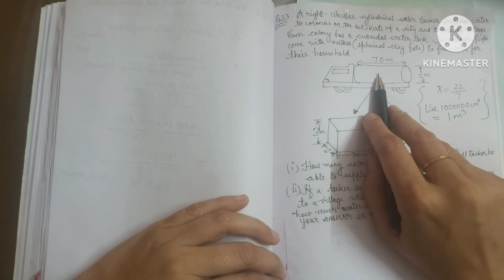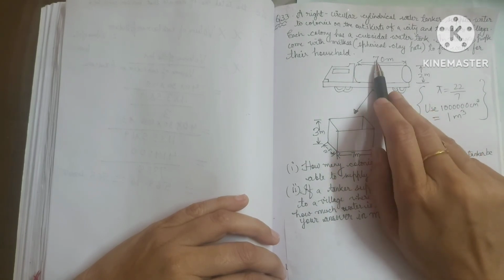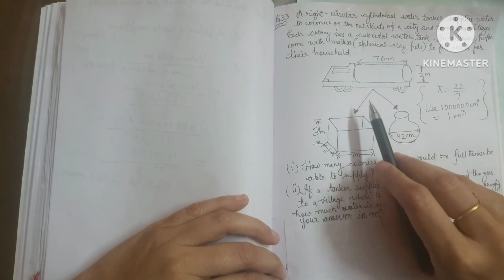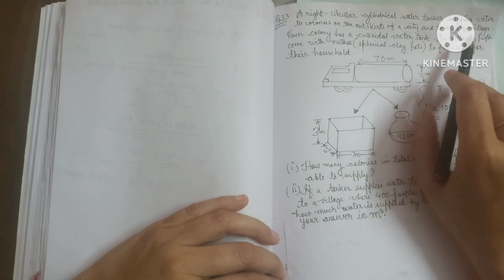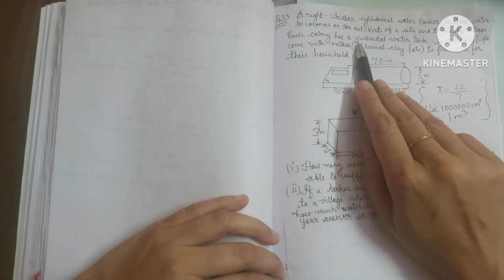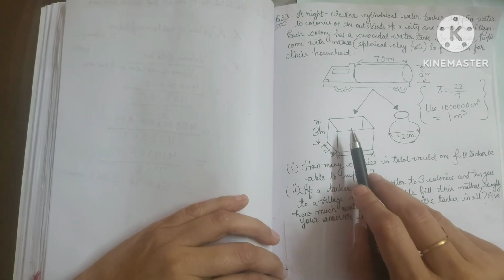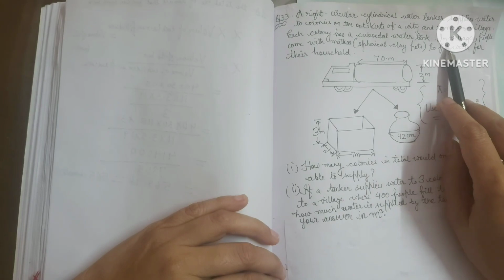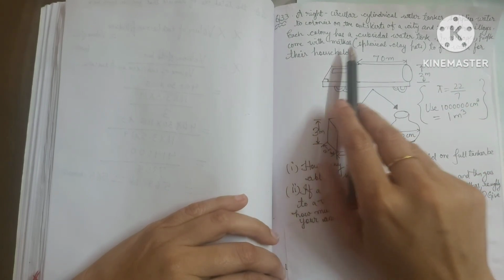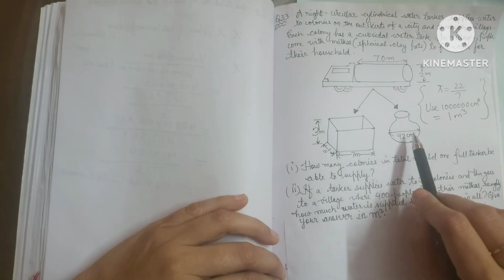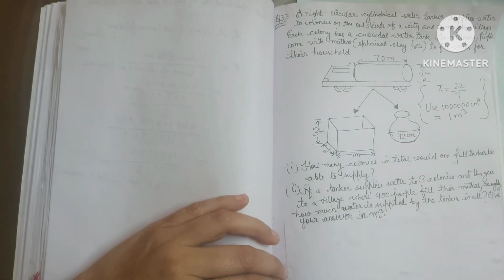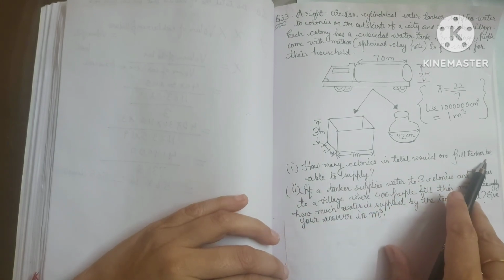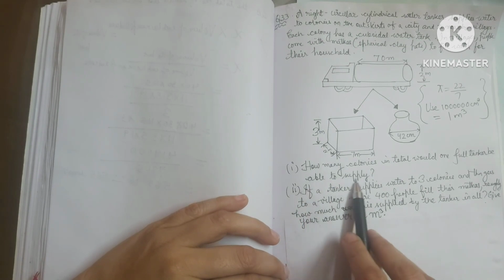So this is the right circular cylinder tanker with height or length, whatever you can think about it. It's 70 meter and diameter is 2 meter. It is supplying water to colonies in city and nearby villages. Each colony has a cuboidal water tank. The dimensions of this cuboidal water tank also have been given, 3 meter, 2 meter and 7 meter respectively. In villages, people come with matkas or pots to fill water for their household. Diameter of this is 42 centimeter. Now the first question is, how many colonies in total would one tanker be able to supply?